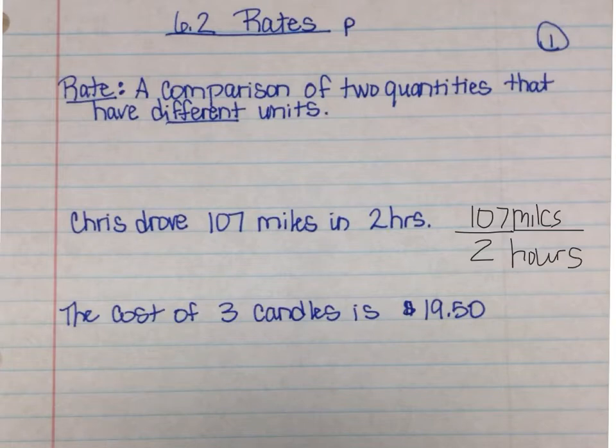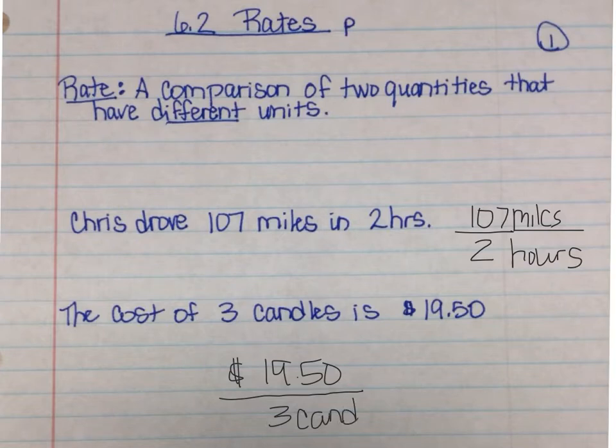Another example, the cost of 3 candles is $19.50. So the rate would be $19.50 for 3 candles. That's another rate. All right, let's move on to box number 2.